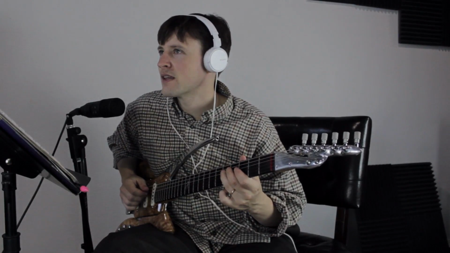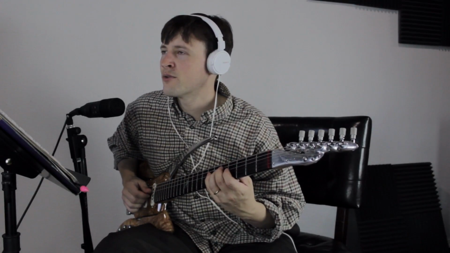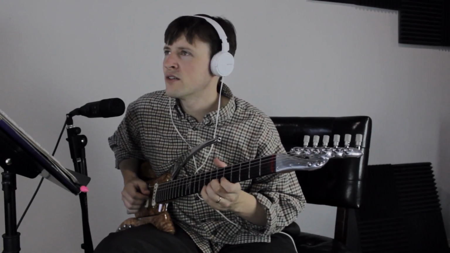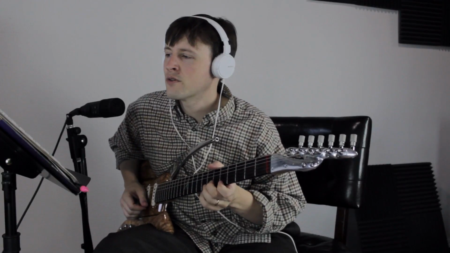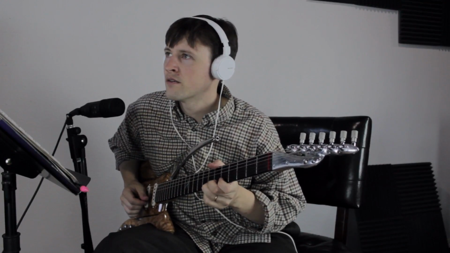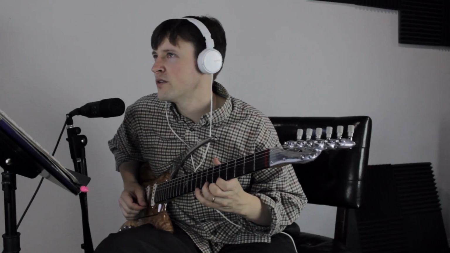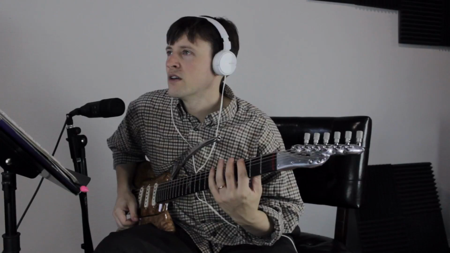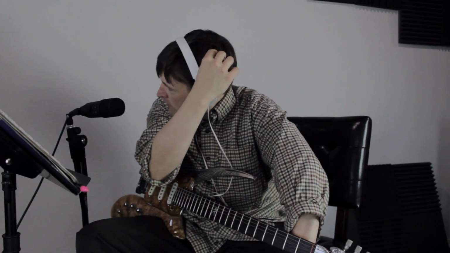Root, 2, 3, 4, 5, 6, flat 7. Root, 2, 3. Right? You could go to 4 if you want. You'll always be playing in the right key. It should eliminate wrong notes for one thing. And then what you may want to do is take the liberties where you can, but I would kind of hold on that first.